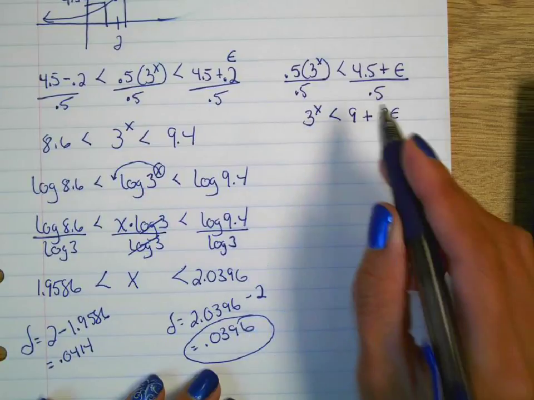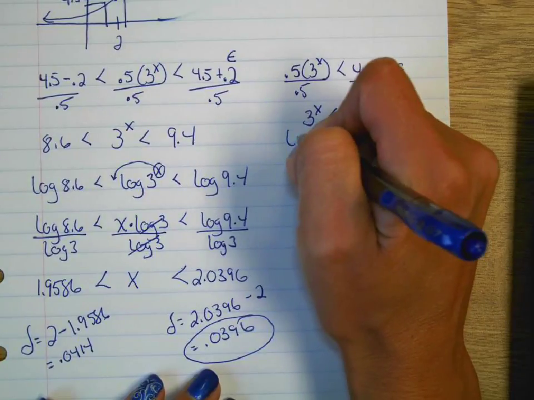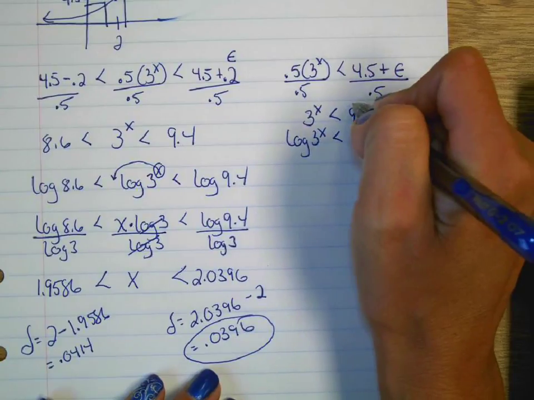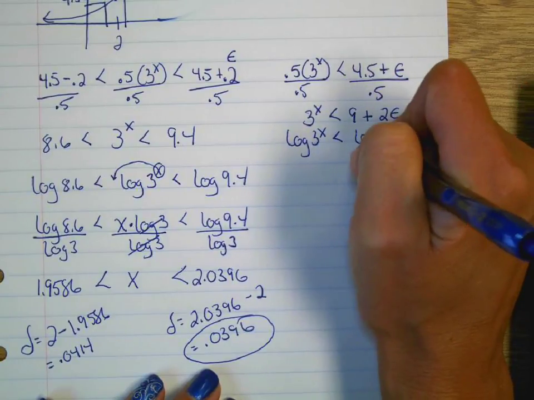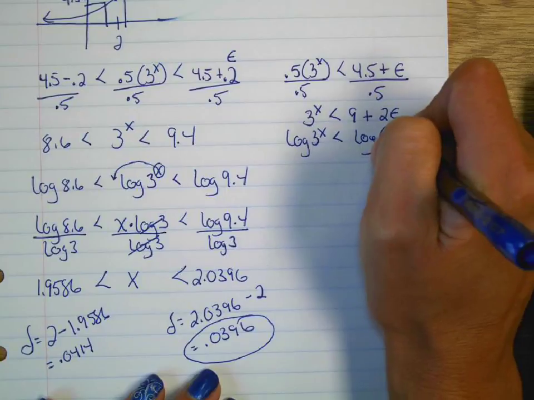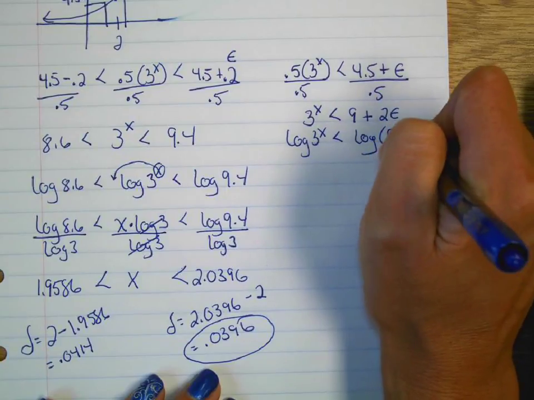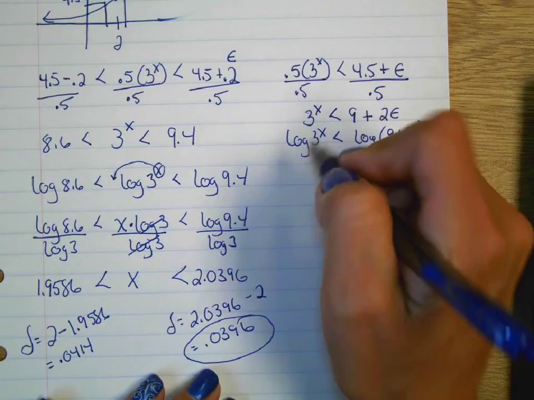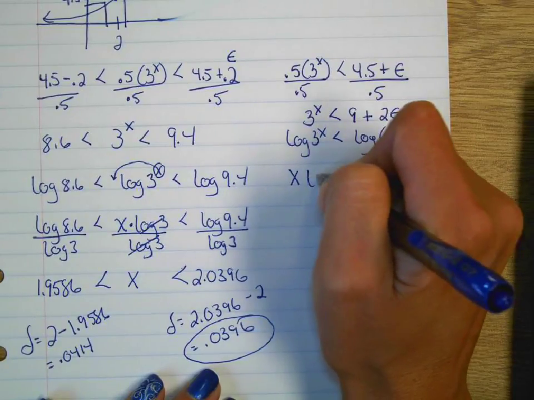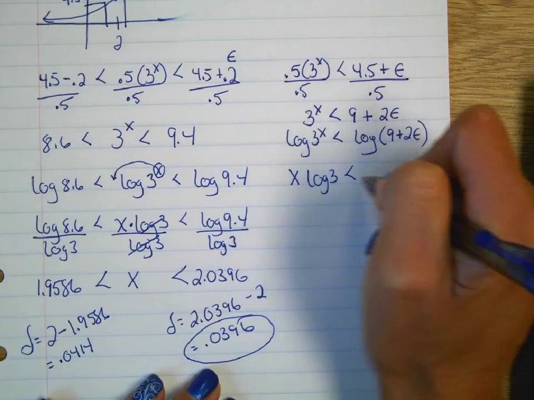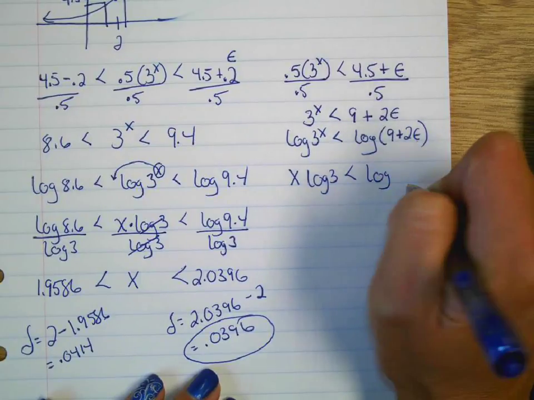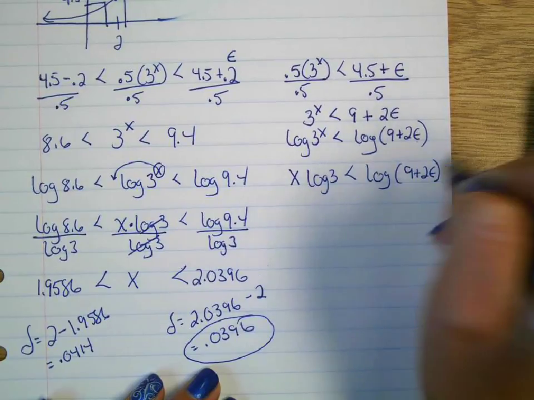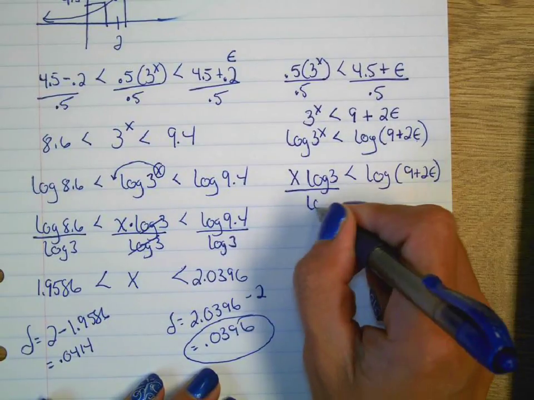We got to do the log now on both sides. So I got to do the log of 3 to the x is less than, here I got to take the log of the entire side. So it's the log of the quantity 9 plus 2 epsilon. Now the x can come down as a multiplier. Divide by the log of 3.